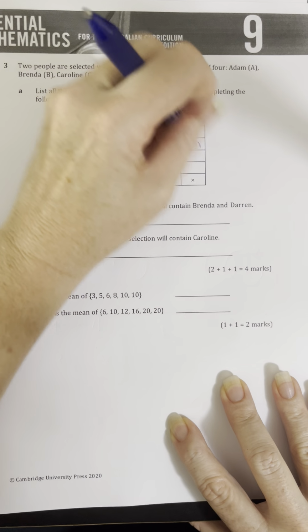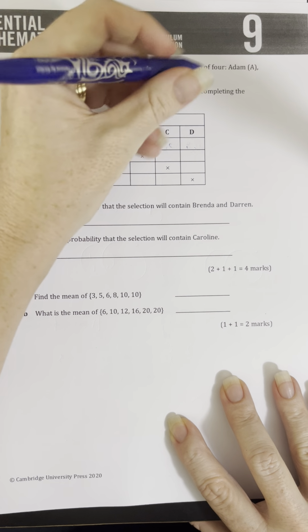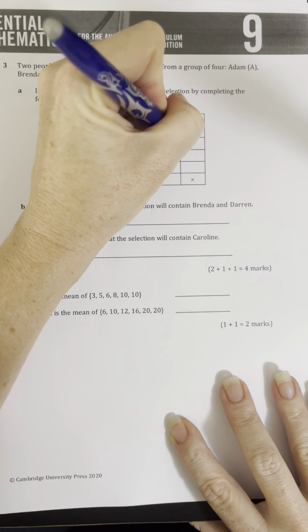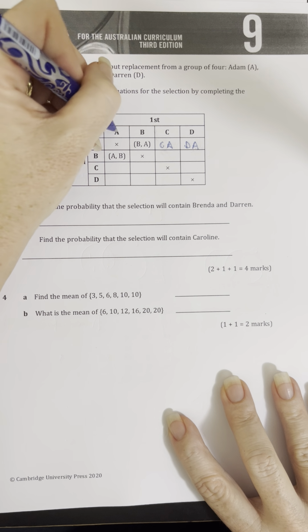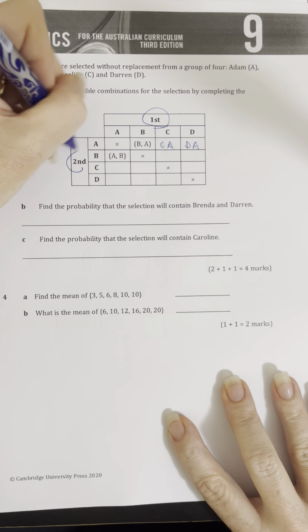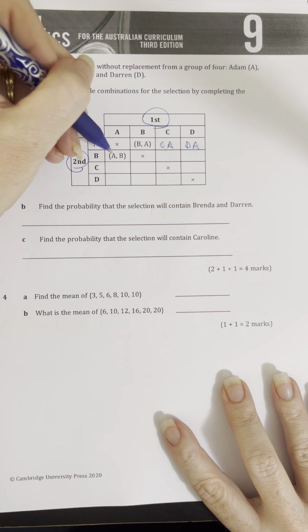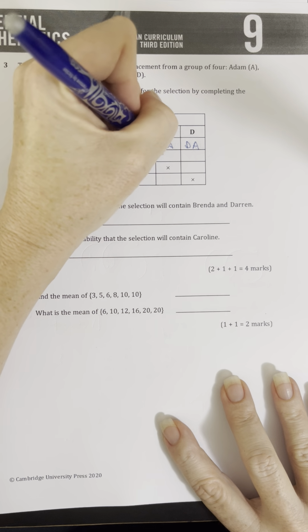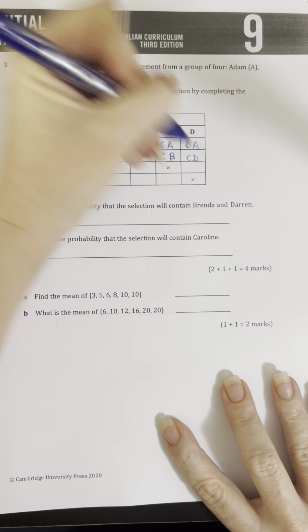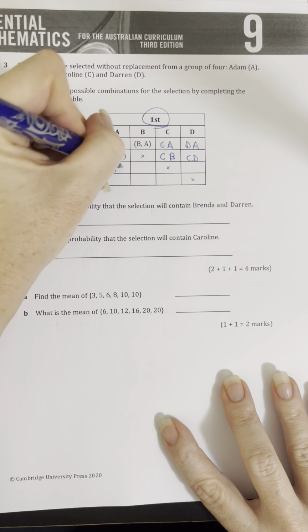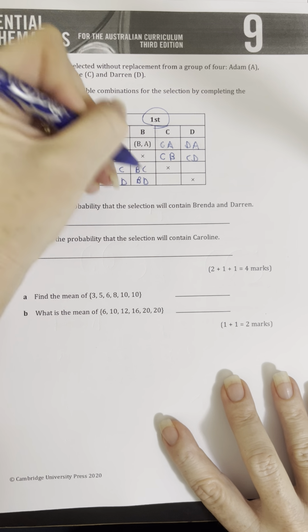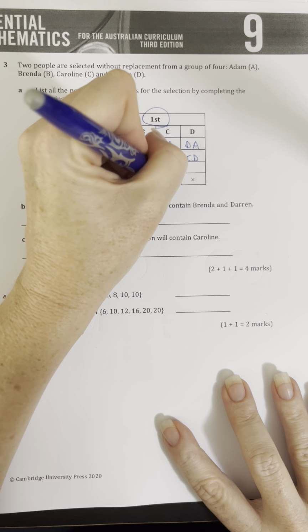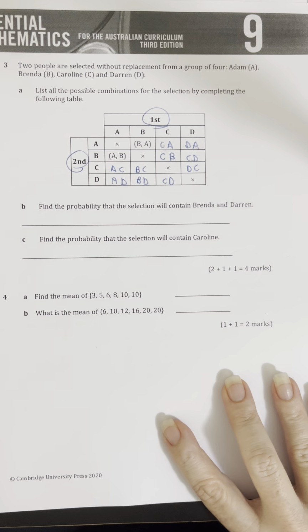So they've obviously got BA, CA, DA, but they've left out the AA because you can't have that. So they're putting that one first and second. That's why they've got the first and the second. So we've got AB, so then that will be CB, CD. Then here we've got AC, AD, BC, BD, and then we've got CD and we've got DC there.